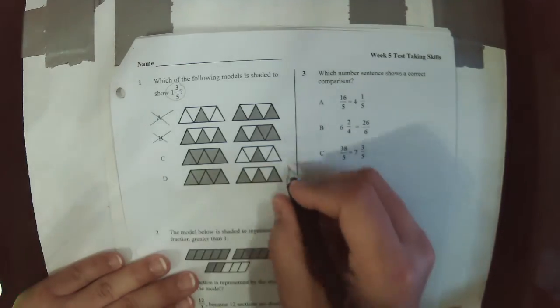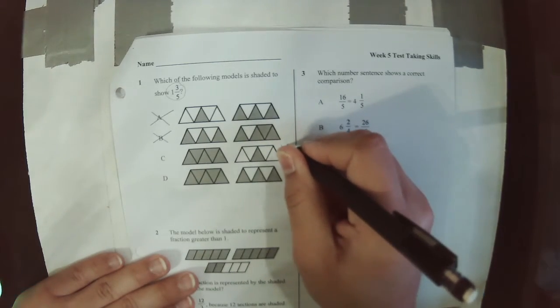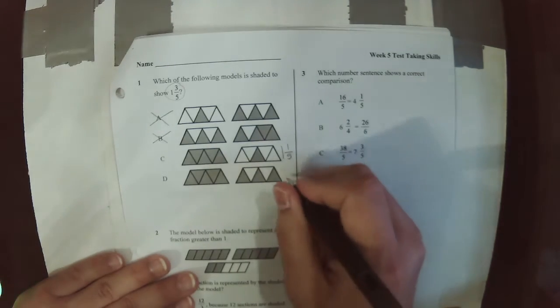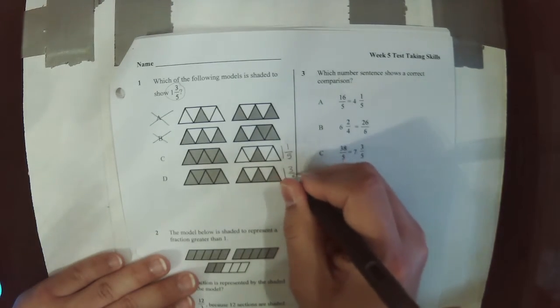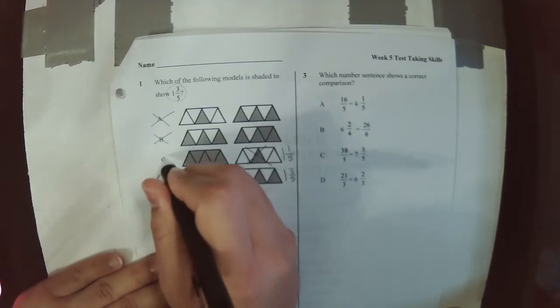Answer choice D. Answer choice C, not D. Answer choice C shows me 1 whole and 1 out of 5. Answer choice D shows me 1 whole and 3 out of 5. I don't want 1 out of 5. I want 3 out of 5.